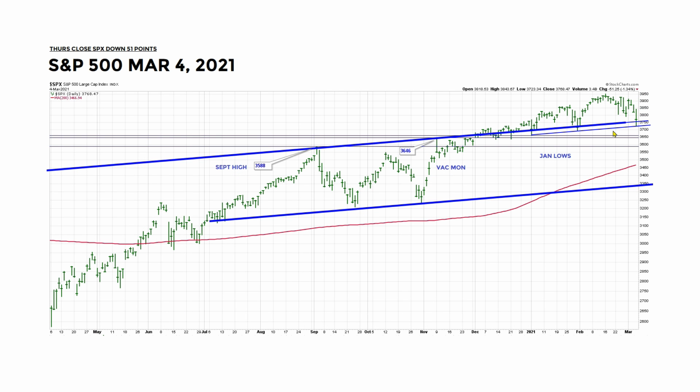If we look at the same chart as of the close on Thursday, March 4th, nothing too alarming yet. We held here twice in January. This is the intraday low here. This is the intraday low. The darker line is the closing lows. We did close above the thicker line here as well. We'll have to see how this plays out on Friday and in subsequent sessions.